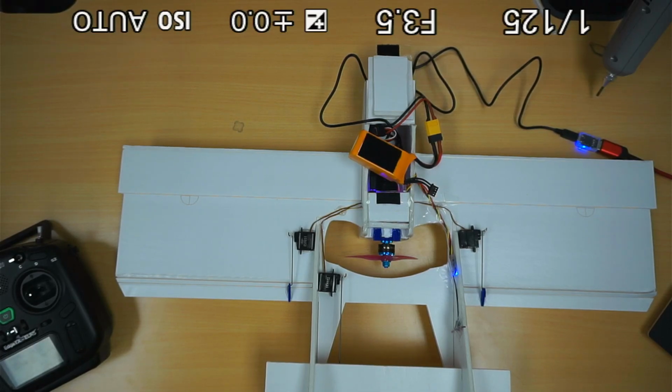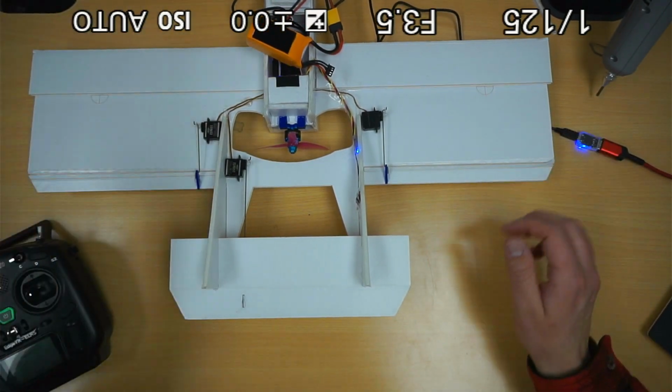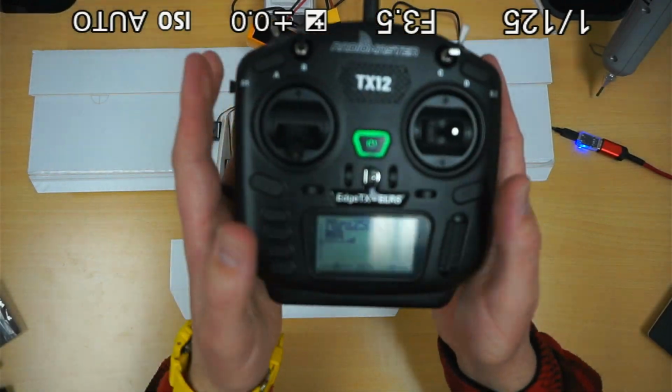All right, we're finishing up here with the setup of the A3 on our Outlaw 250. A couple of last items to get set up here. One of those is on your transmitter.